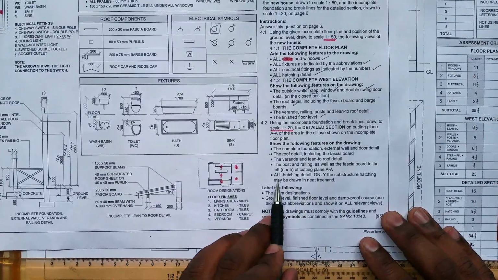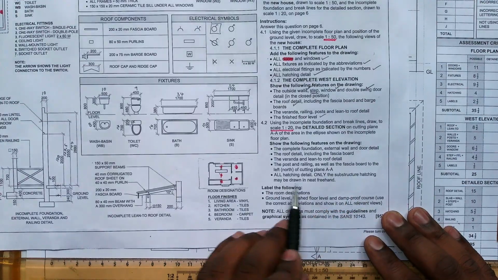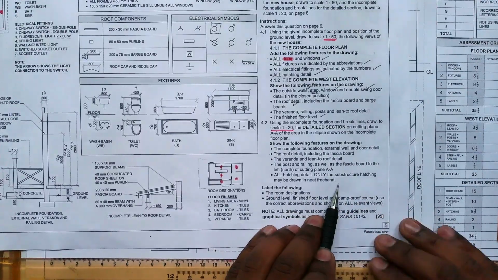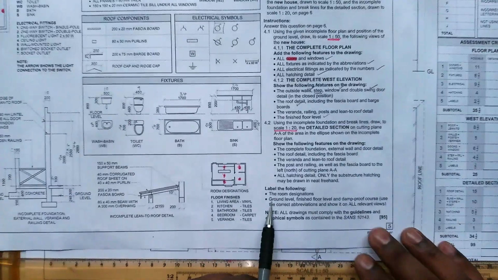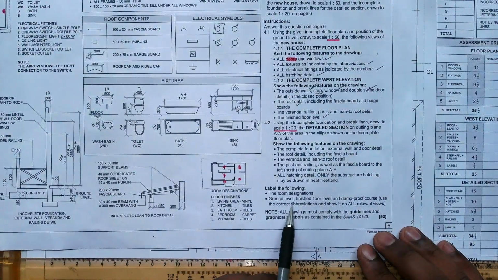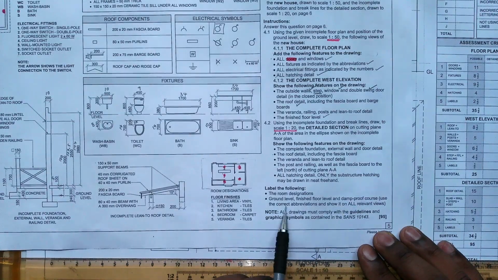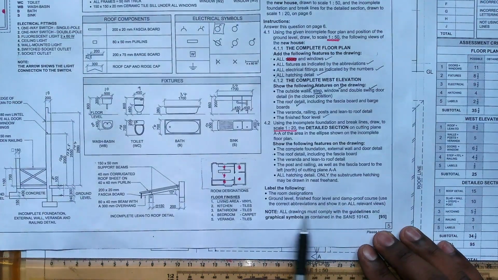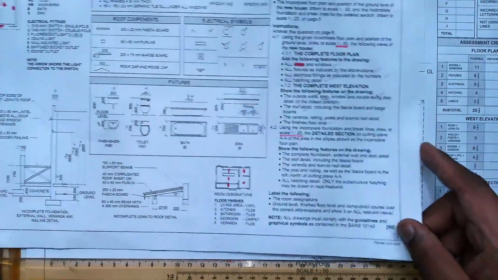And we have to show all hatching detail, but only the substructure hatching may be drawn in neat frame. Then the rest you have to use your instruments. All right, so I have to label the following: the ground level, finished floor level, the DPC, obviously using the correct abbreviations. Okay, so now I can go ahead and start drawing my sectional elevation.